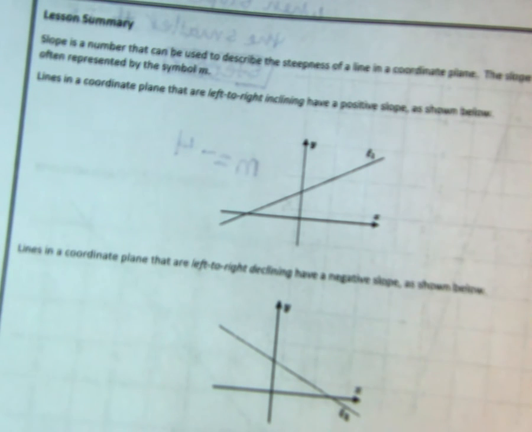All right. Slope is a number that can be used to describe the what of a line in a coordinate plane? The steepness of a line in a coordinate plane.